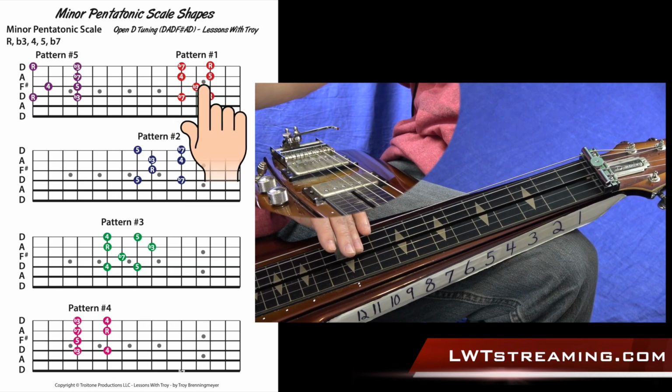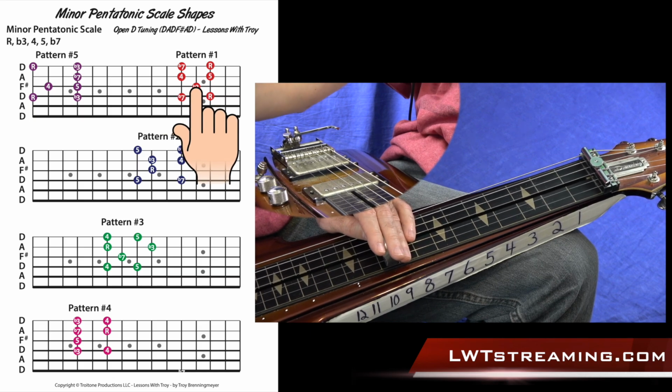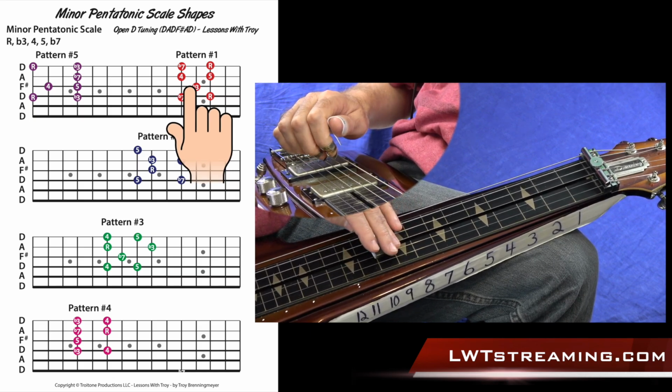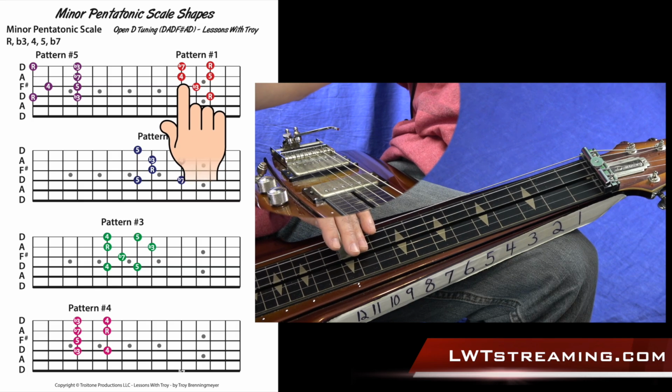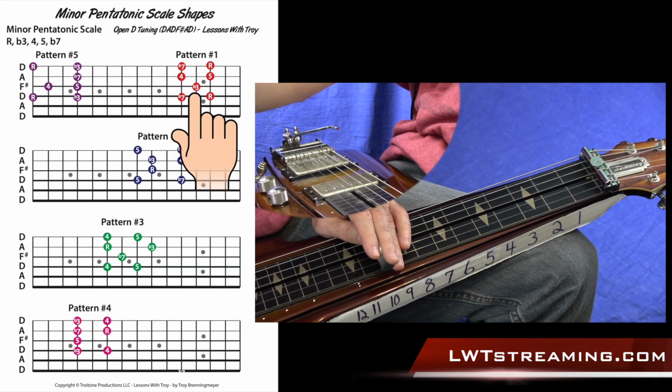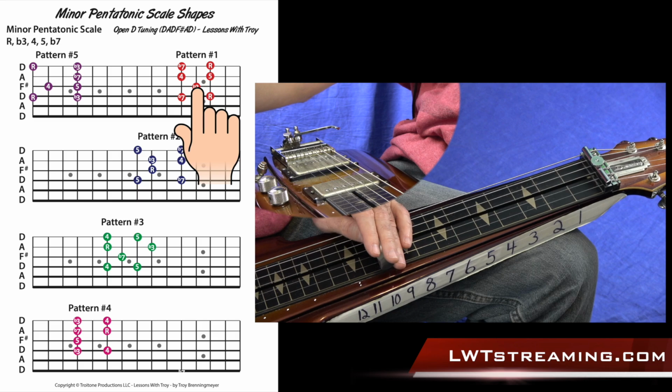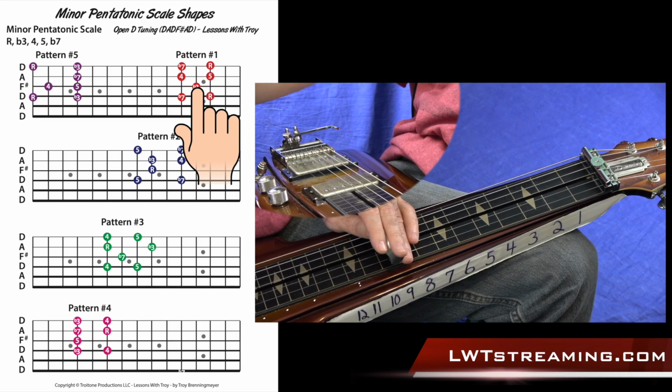In pattern 1, notice how it's going to go 11 to 12, or if you want to keep it minor, slide into the flat 3rd. I'm just sliding 1 fret into the flat third, or that keeps it more of a minor sound. If you want to make it more of a major happy sound, slide from the flat third up 1 fret, and that would be the major third.